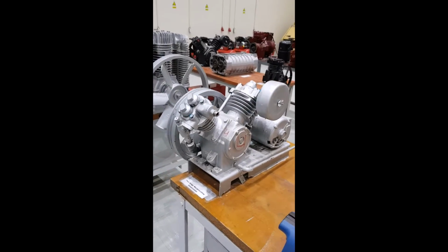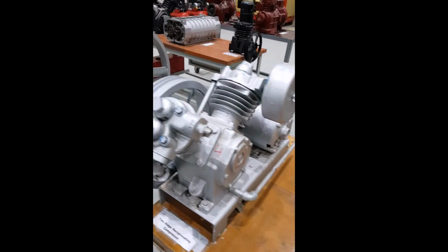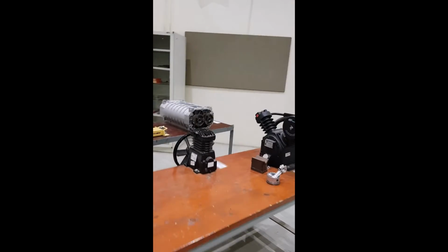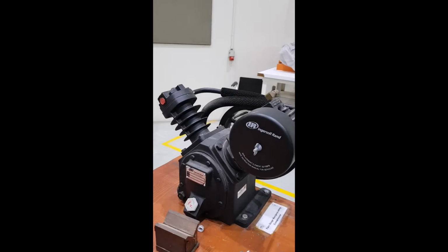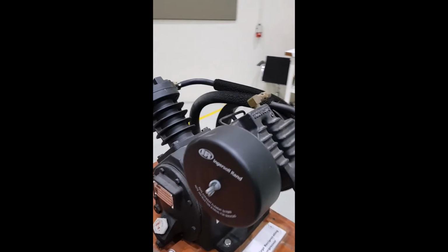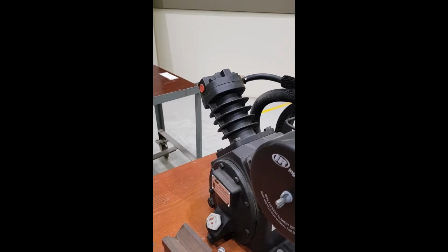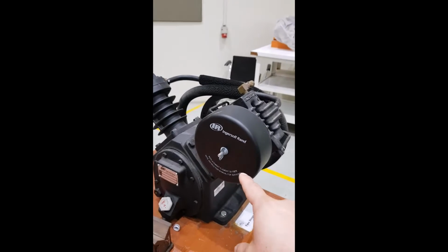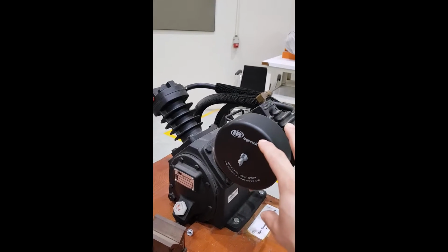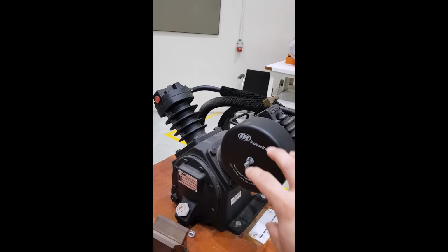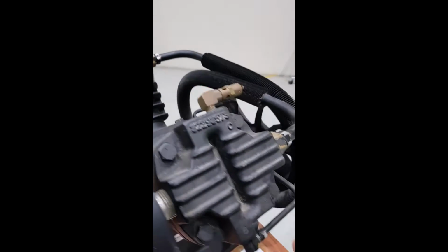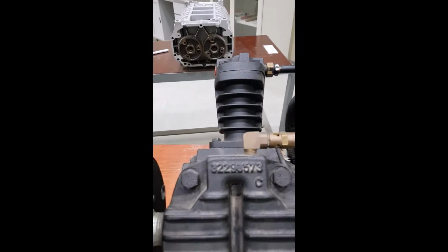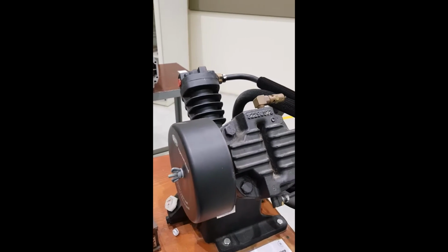For the two-stage reciprocating compressor, just like this, or this one, or even this one, the first thing you need to notice is the cylinder size difference between them. This one is bigger than that one, and here you have a filter on one side. That means it's the first stage. The size difference between the first and second stages will determine that you have a two-stage reciprocating compressor.